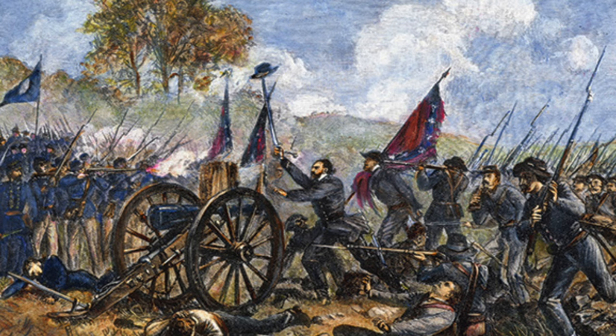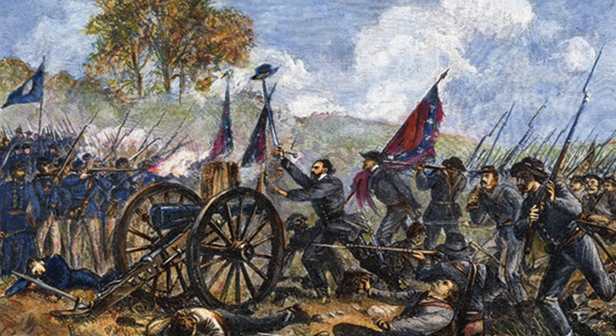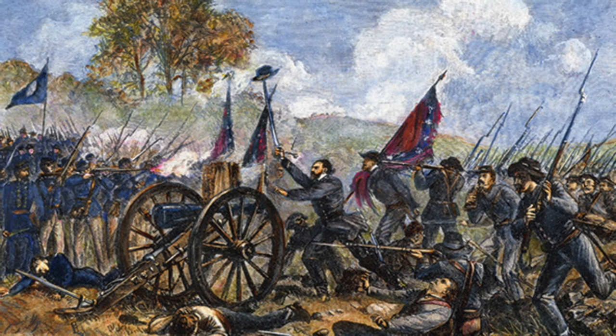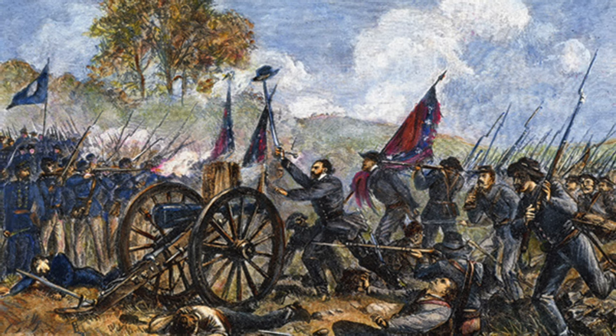The battle was a crushing defeat for the Confederacy. Union casualties in the battle numbered 23,000, while the Confederates had lost some 28,000 men, more than a third of Lee's army. The North rejoiced, while the South mourned, its hopes for foreign recognition of the Confederacy erased by the defeat at Gettysburg.